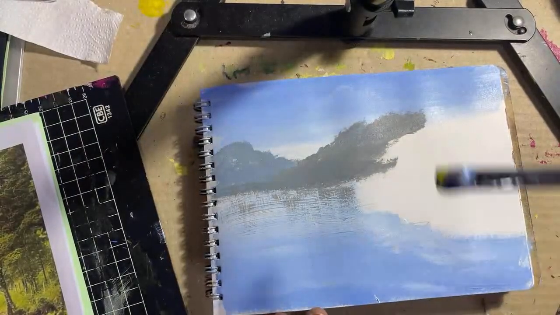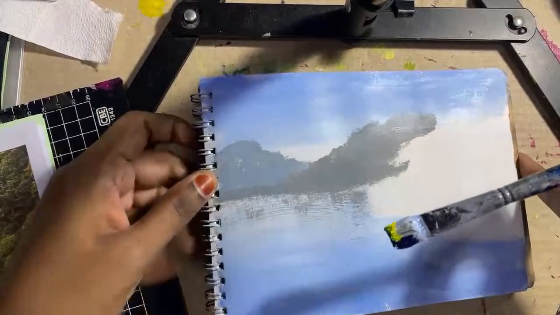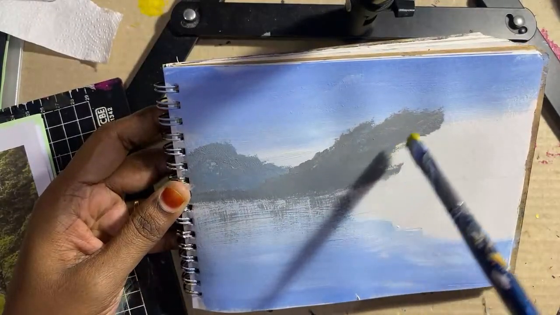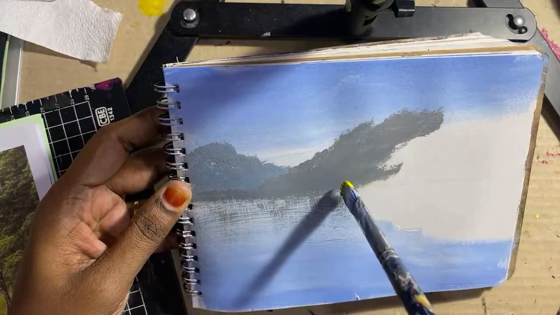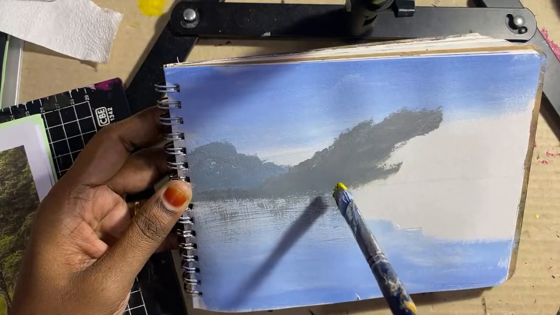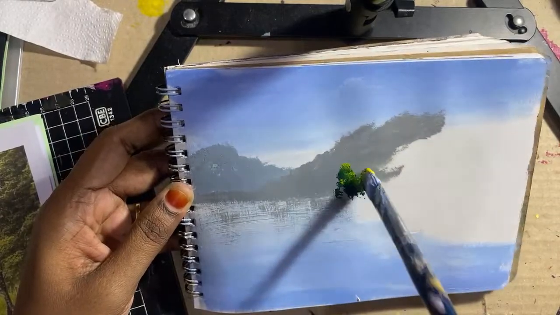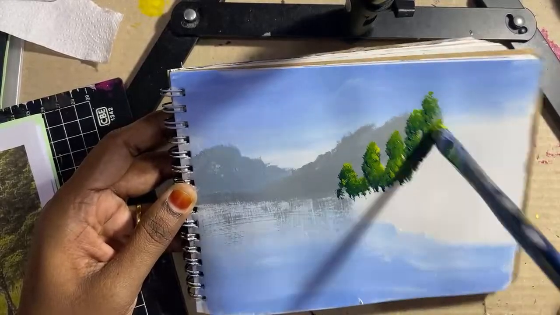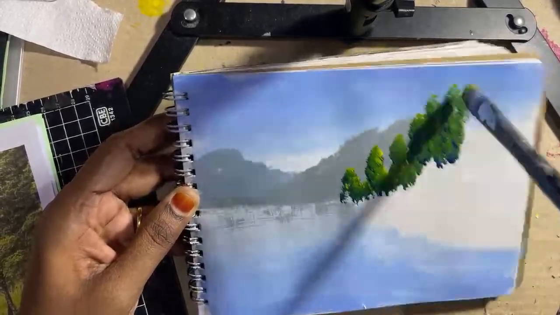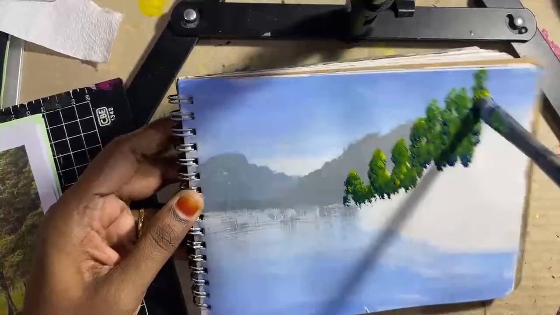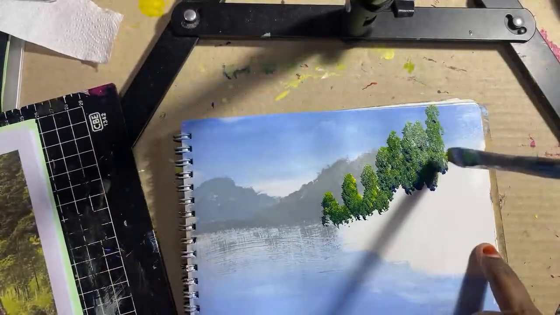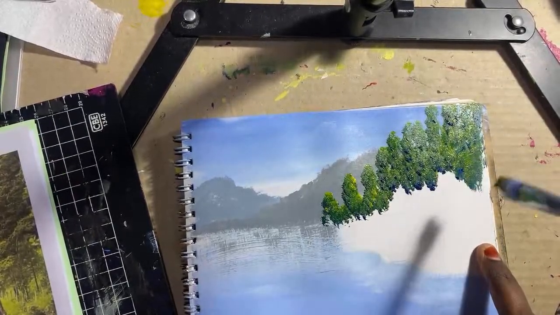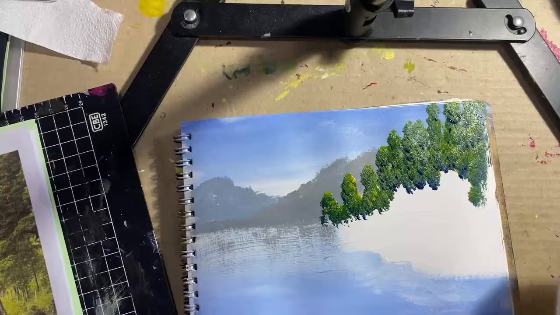Now I'm gonna dab it just like this to paint the outer line of that. I'm just gonna start from here and go with random ups and downs. See, I'm going up and coming down, so that way it will give you the look of some pine trees, right? The line of pine trees.